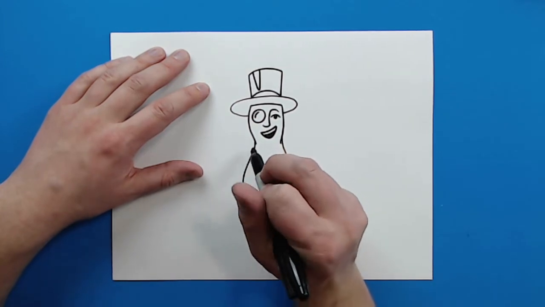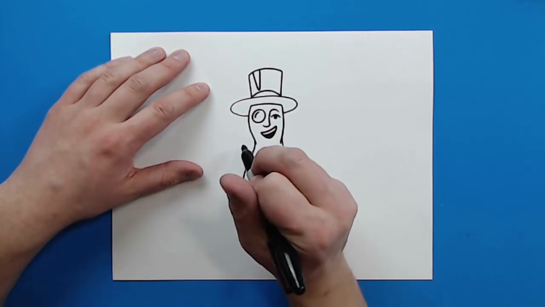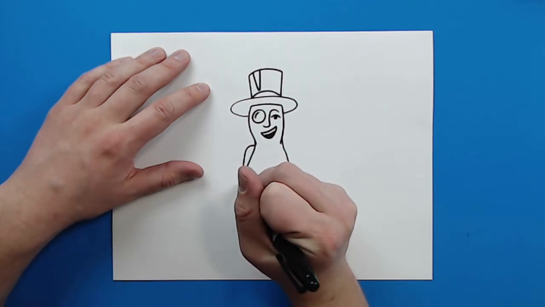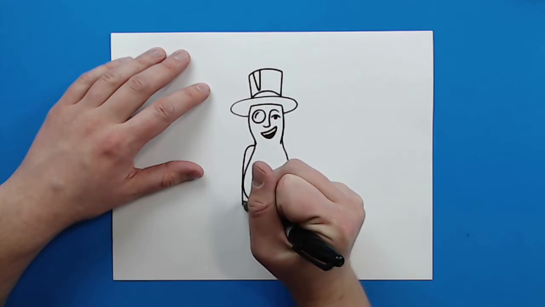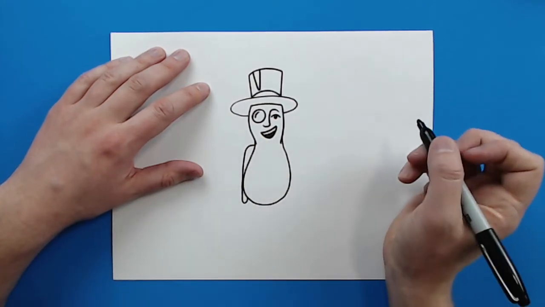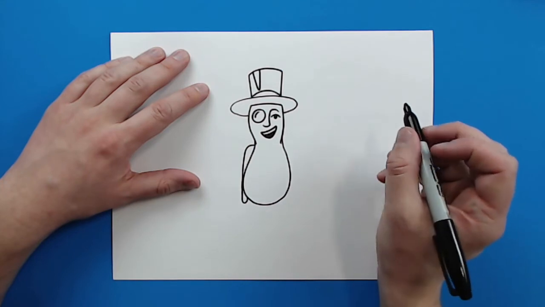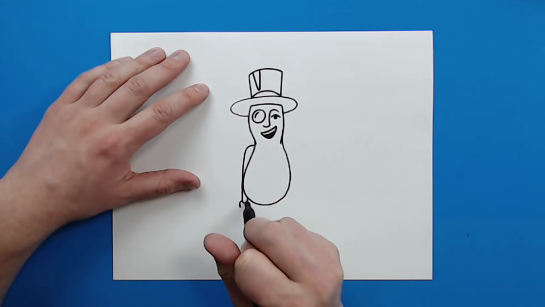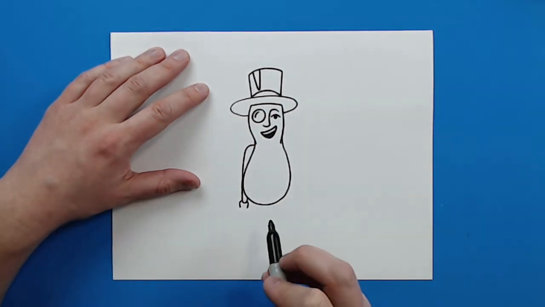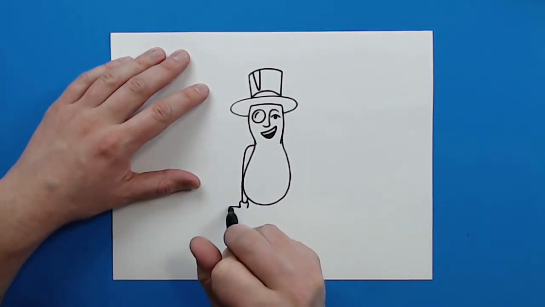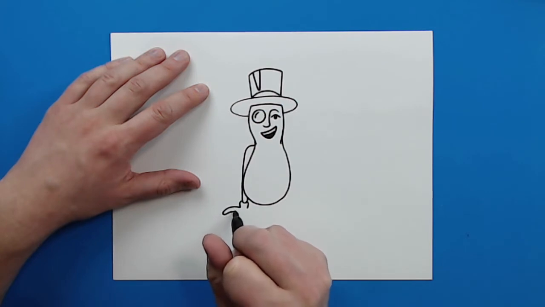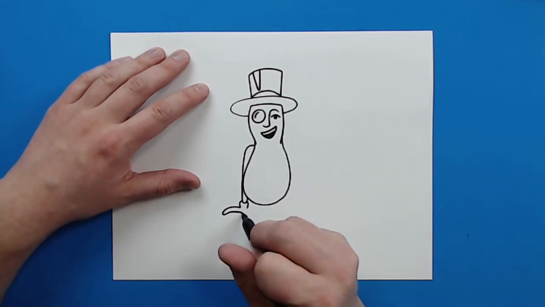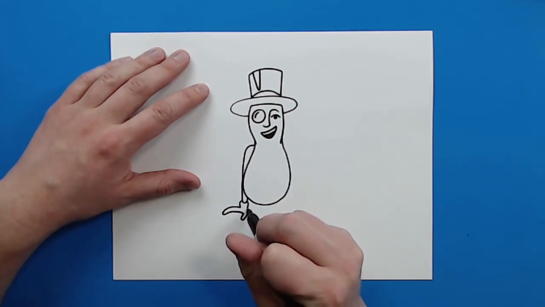Now, starting right here, right where the line starts to curve in, I'm going to just draw a line that goes out, and then it's going to go right down by his body and down to here, and then you just curve up. Now, I'm going to draw a little line that goes down on each side. And then I'm going to make a little line that just kind of curves out, and then it's going to come back. And then I'm going to make a little line that goes out, and then it's going to curve back up here.